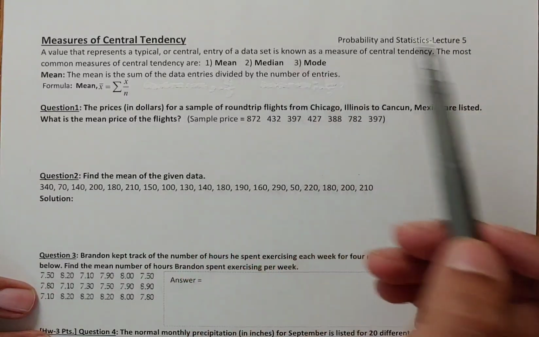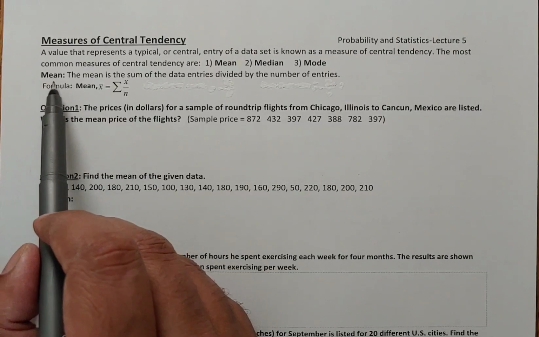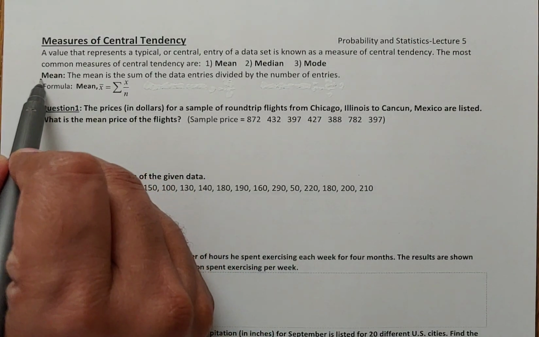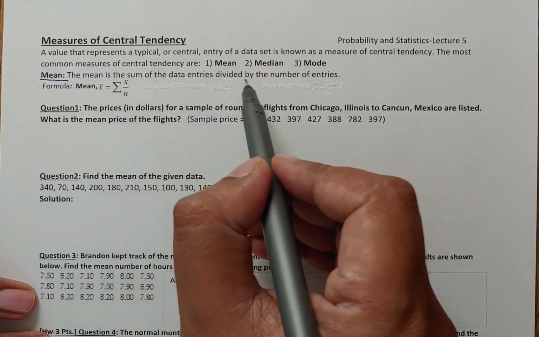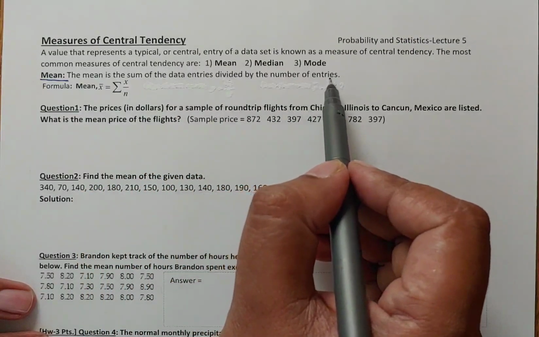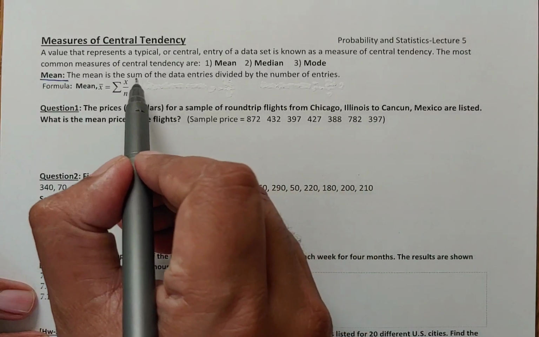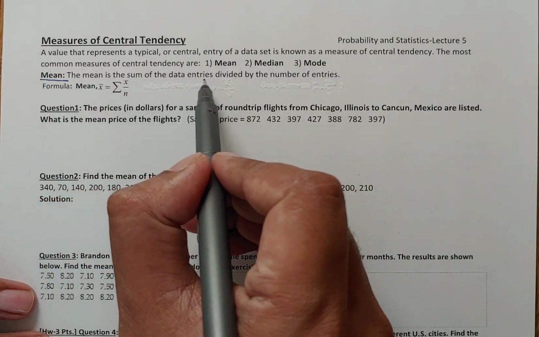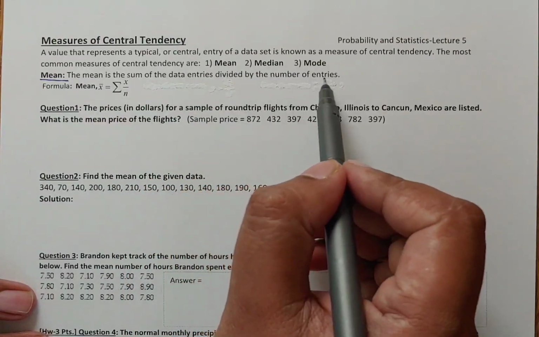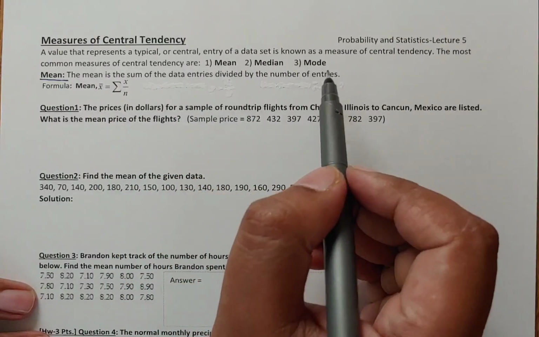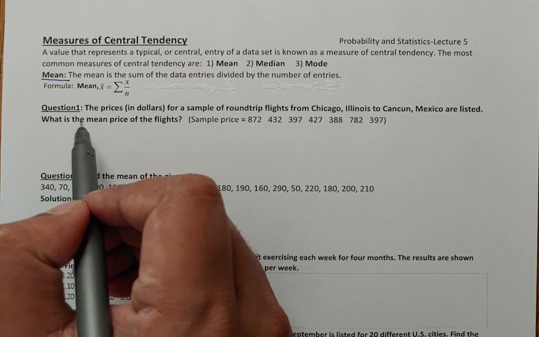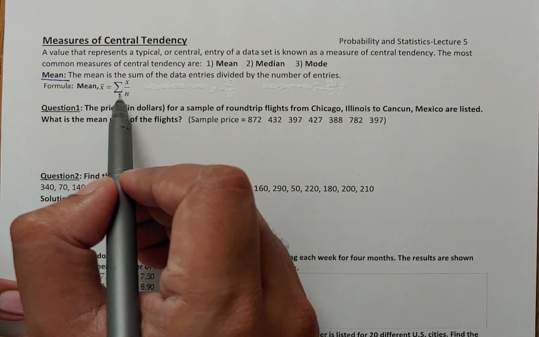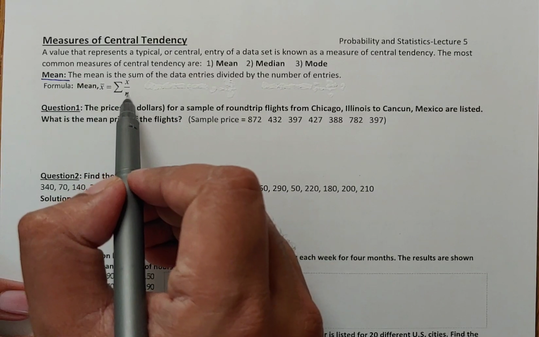How to find the mean, median and mode. Mean. The mean is the sum of the data entries divided by the number of data entries. So we add the data values and then we divide by the total number of data values. We represent mean with this symbol, x with a bar on top of it, equals the sum of x divided by n.